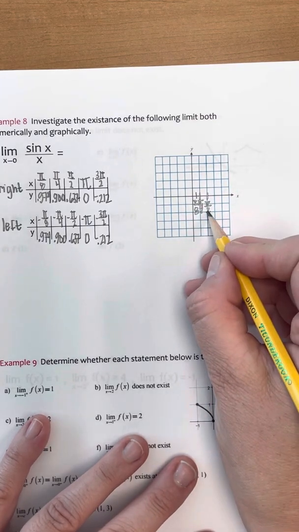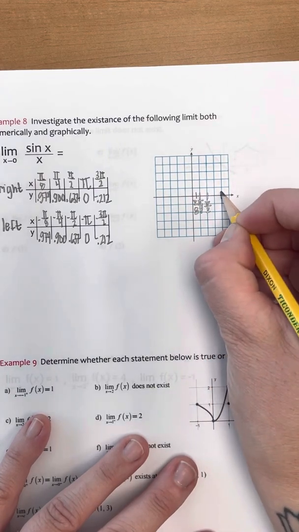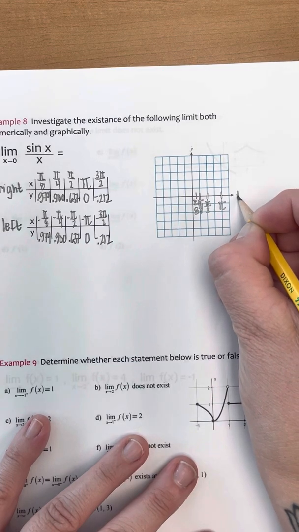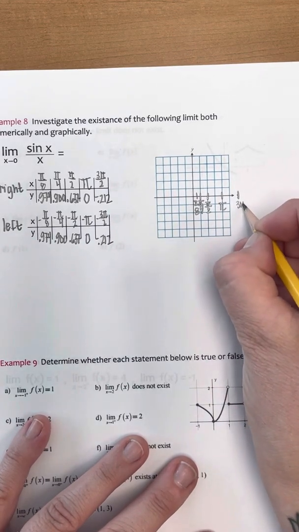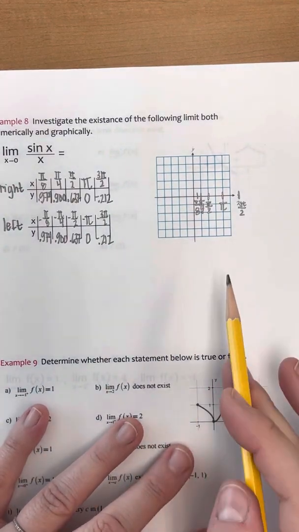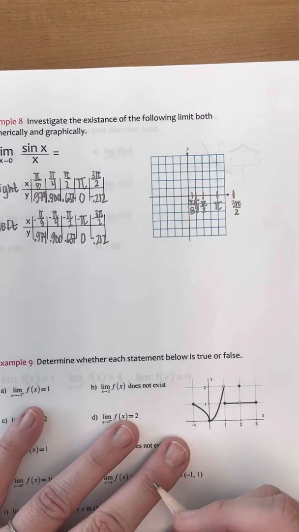If this is pi/2 and I had gone 2 spaces over to get that, then I would go another 2 spaces over to get pi, and then another 2 spaces over to get 3pi/2. So I'm going to do the right side of 0 and then just mirror it over, since all the y values are the same for the left side of 0.